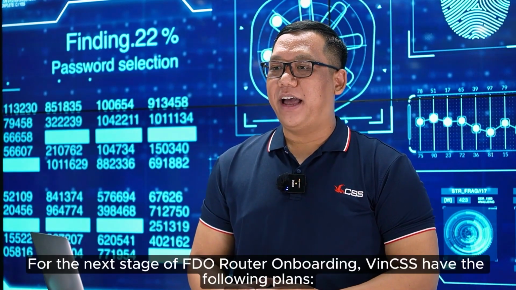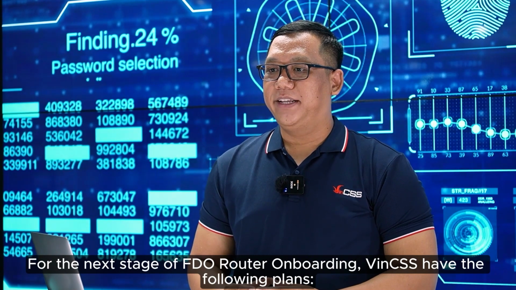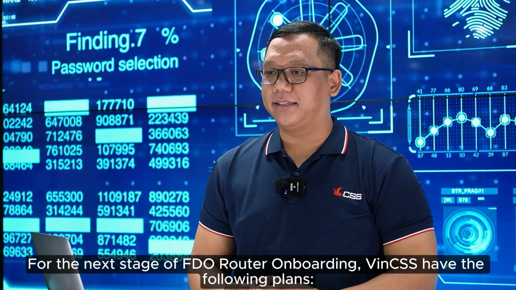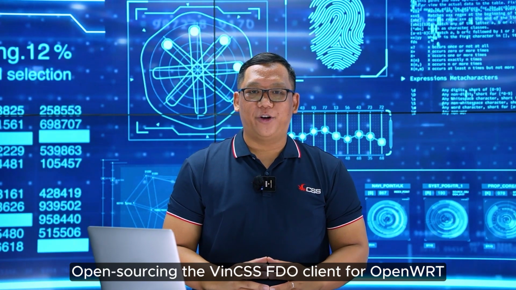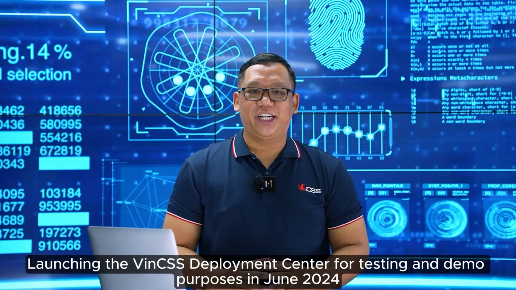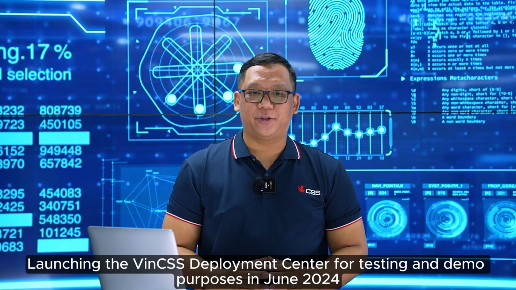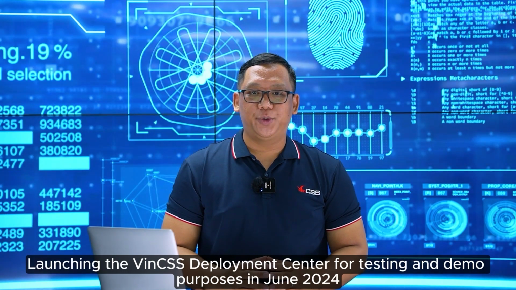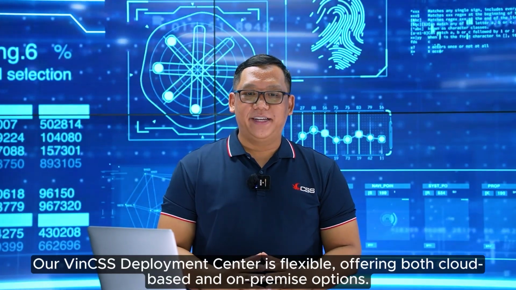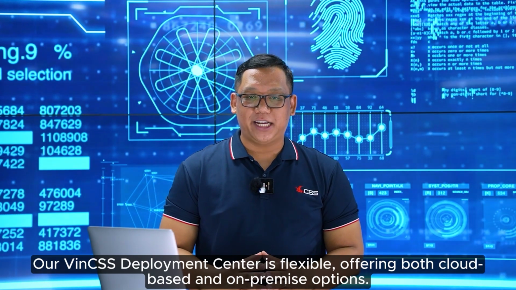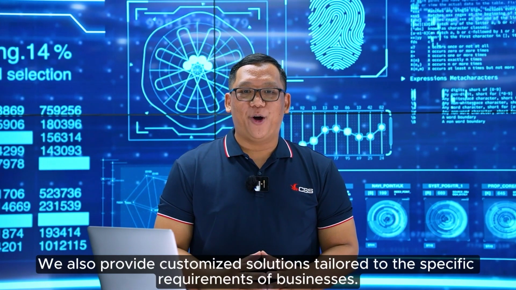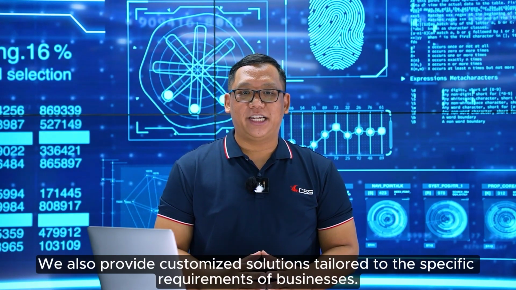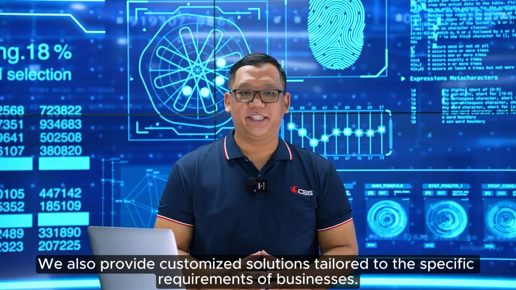For the next stage of FDO router onboarding, WinCSS have the following plans: open sourcing the WinCSS FDO client for the OpenWRT, launching the WinCSS Deployment Center for testing and demo purposes in June 2024. Our WinCSS Deployment Center is flexible, offering both cloud-based and on-premise options. We also provide customized solutions tailored to the specific requirements of businesses.